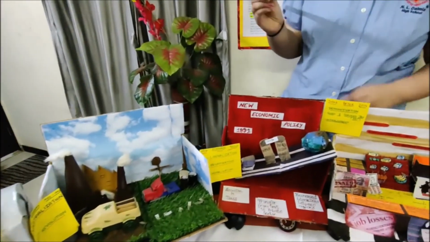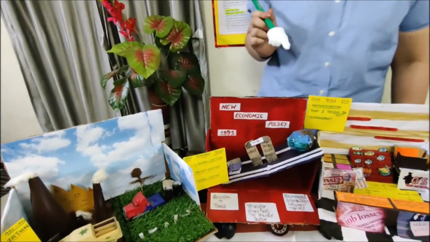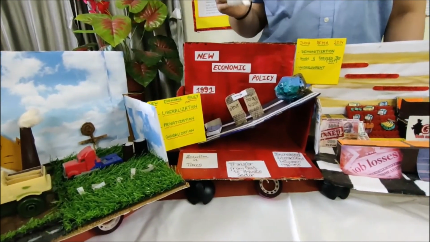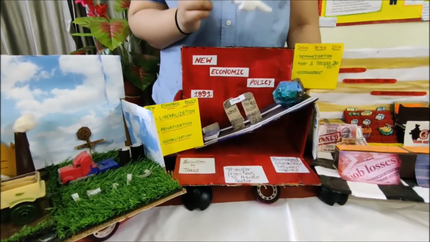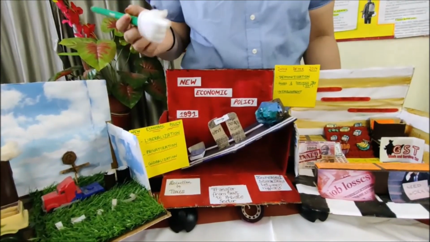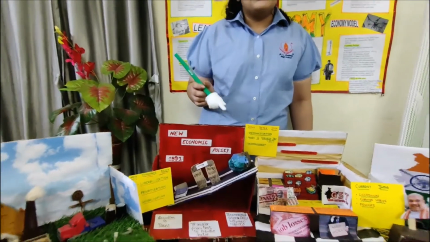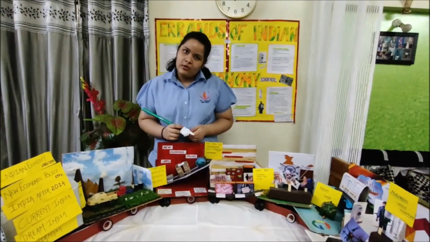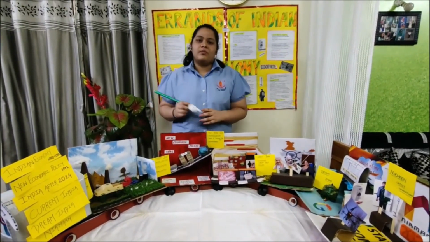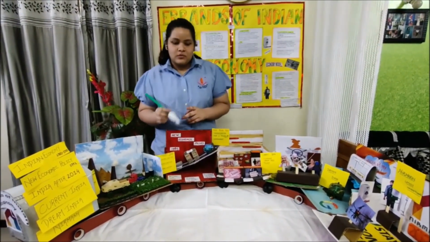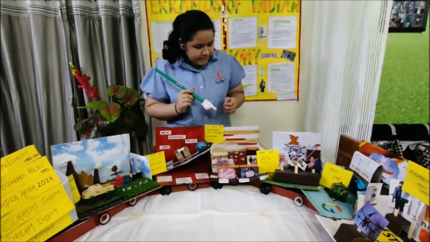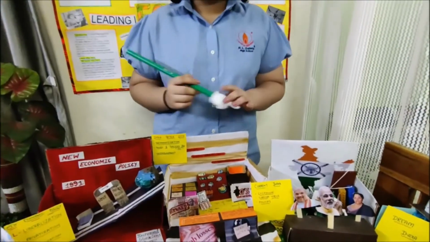Secondly, my second compartment shows new economic policy, which was introduced by Dr. Manmohan Singh ji. This policy opened doors of Indian economy for global exposure. This policy was announced on July 24, 1991. New economic policy is also known as LPG, or liberalization, privatization and globalization, which means reduction of taxes, transfer of ownership from government to private sectors, and expansion of economic activities across political boundaries respectively.